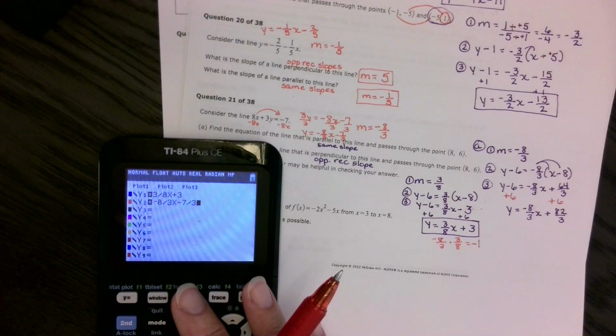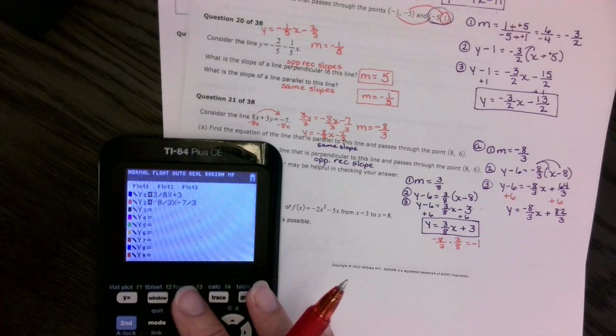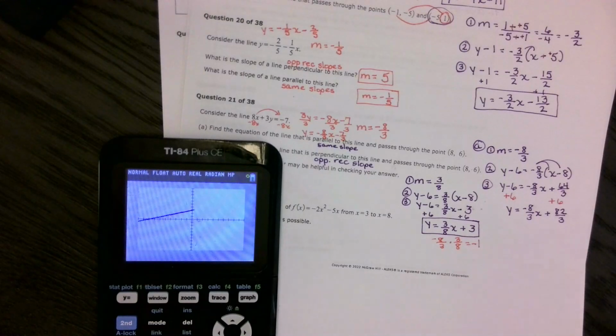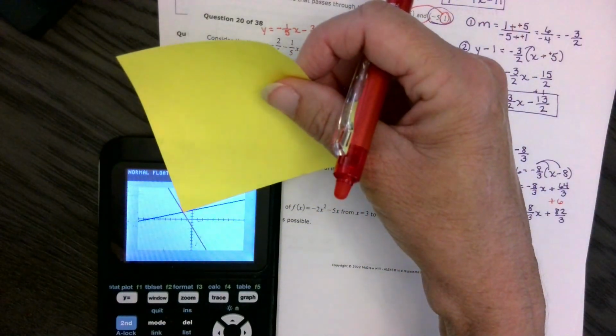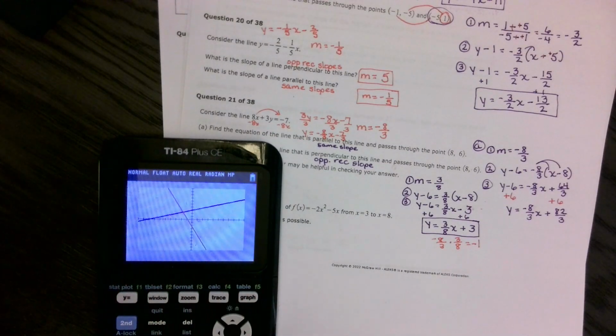Then we're going to go zoom 8, enter. That's going to put us in a different zoom, okay? Zoom 6, let it graph, because if you start hitting zoom again, it doesn't really work. See, this one doesn't. This corner doesn't quite fit in there. And that's just because of the way that the graph looks.